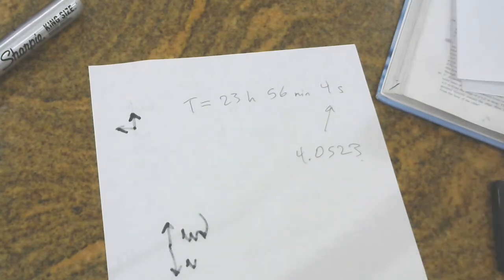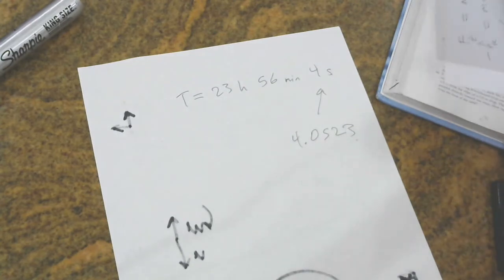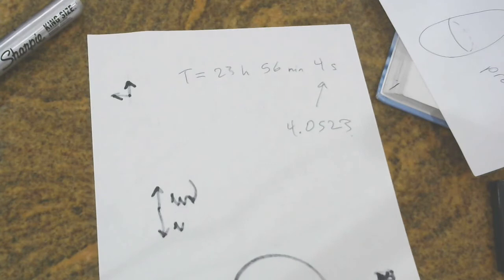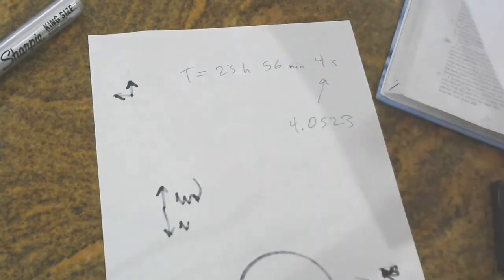So why would that happen? Why would the Earth slightly speed up and slow down? I don't know the answer to that question. I'm sure it's got something to do with tidal forces from the moon and the sun. That's probably an interesting thing to study.